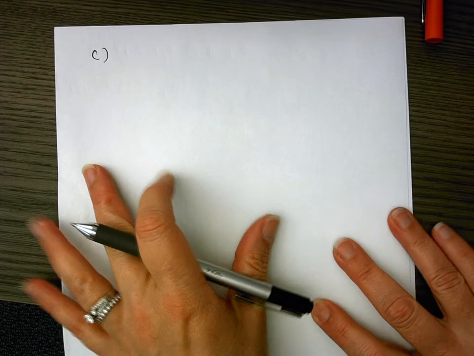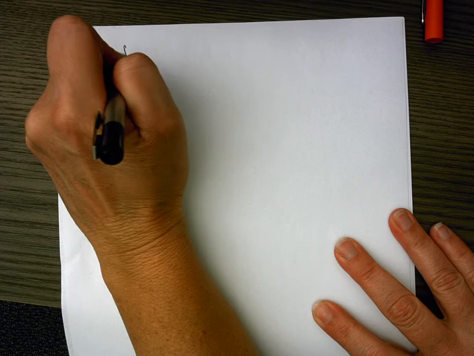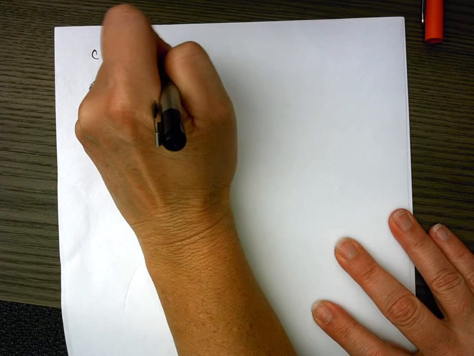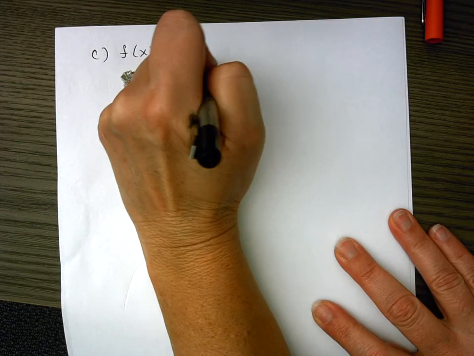Okay, let's do one more here. Okay, so this would be C. So we have f of x is equal to x over x plus 1.